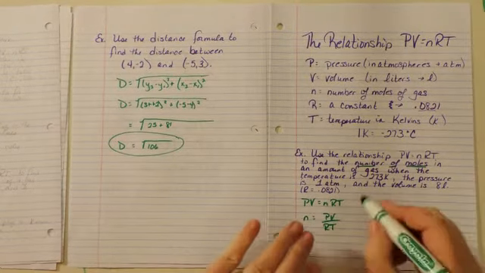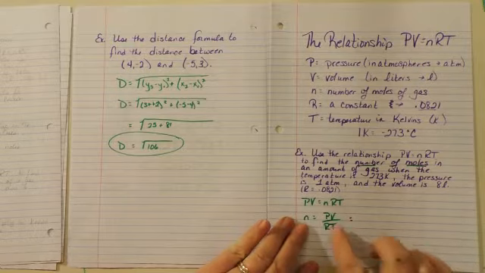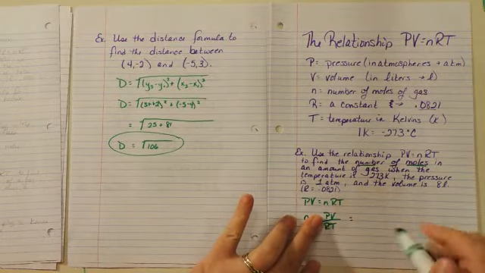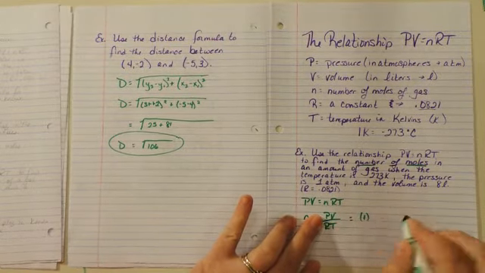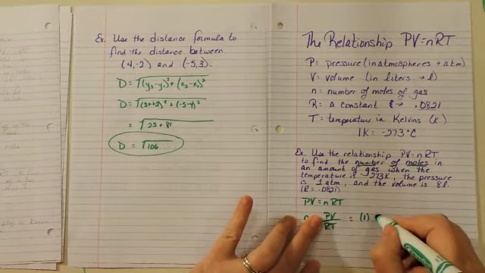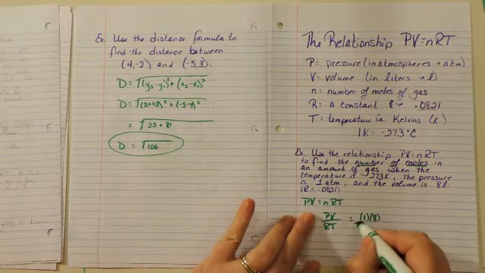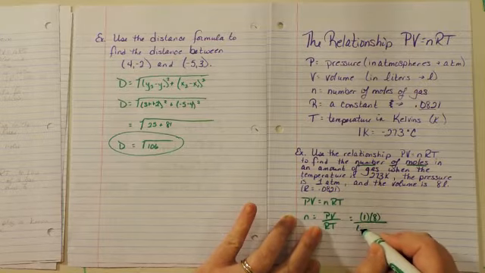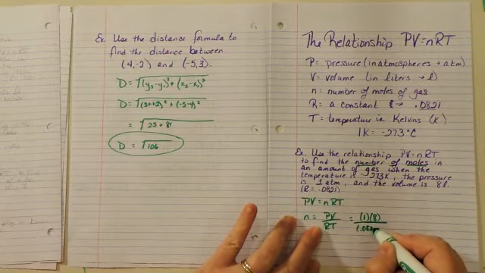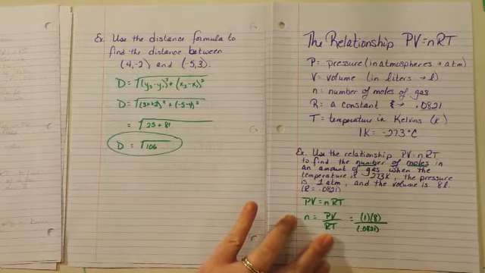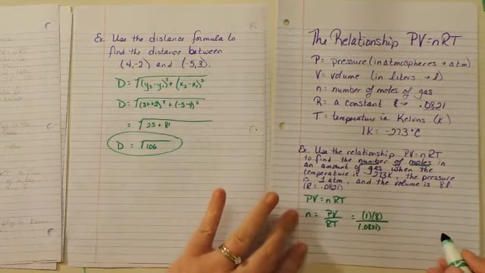Okay, now that we know that, we can punch in these numbers. So the pressure is 1 atmosphere. The volume is 8 liters. All over R, which is 0.0821, times the temperature in Kelvin.